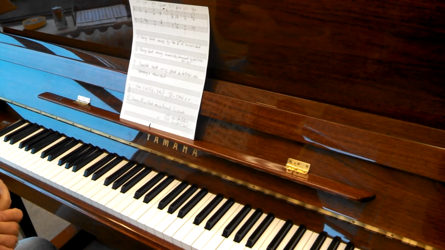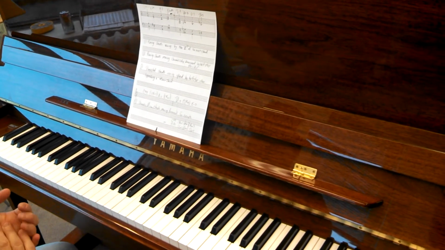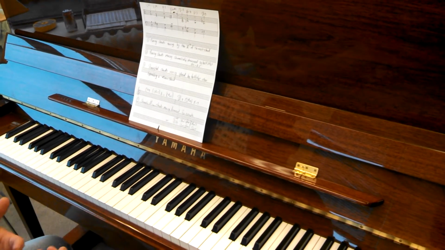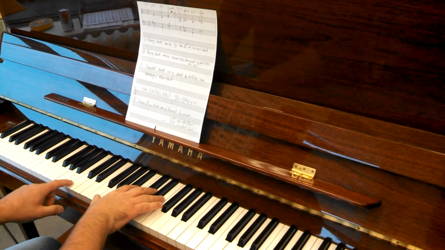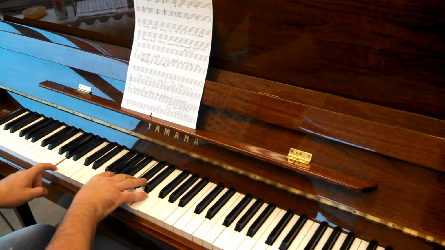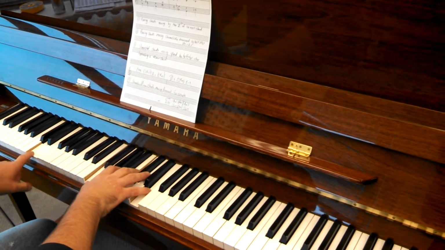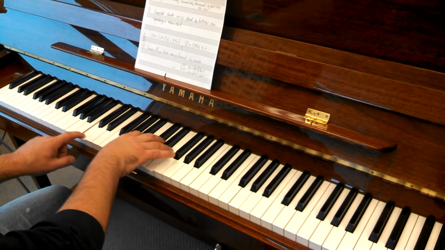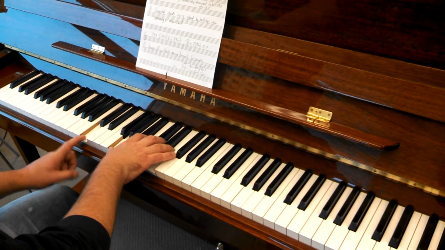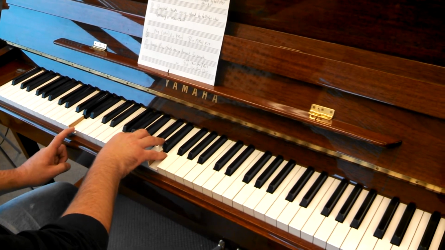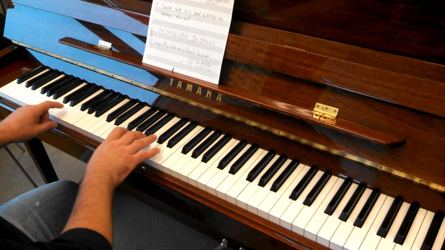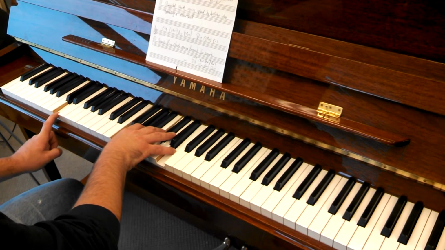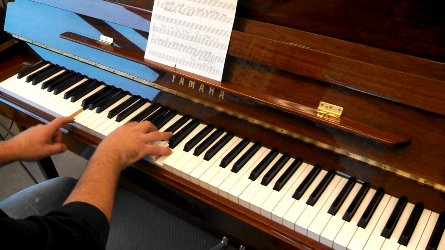So what we're going to do is take a simple chord progression and explore different ways to make it more complicated. The chord progression we're going to use is called a 1, 6, 2, 5. And what I'm doing is I'm playing a C major 9 chord, an A minor 7 or A minor 9 chord, a D minor 9 chord, and then a G13 chord.